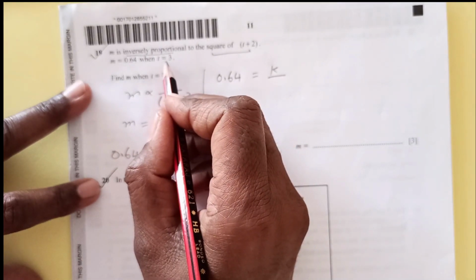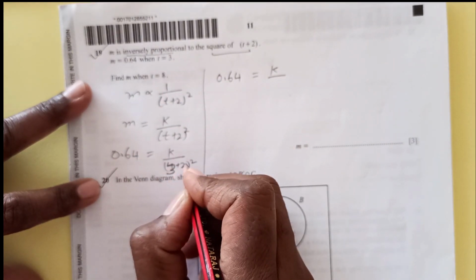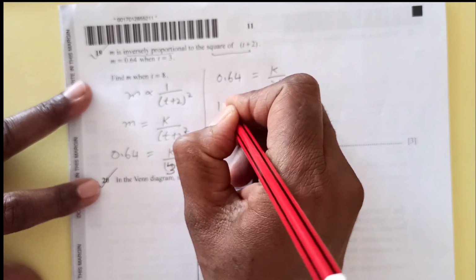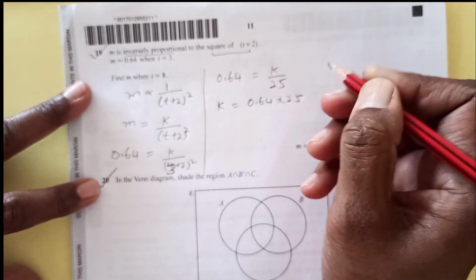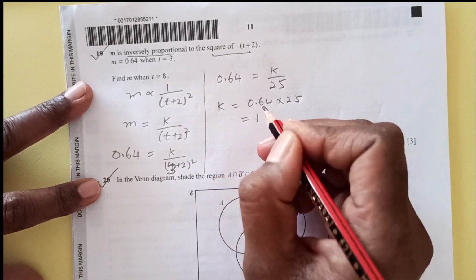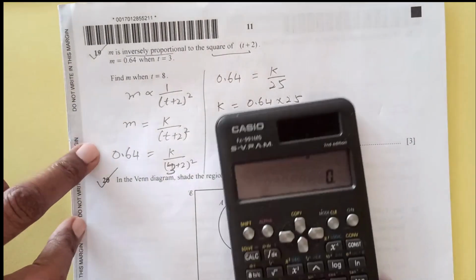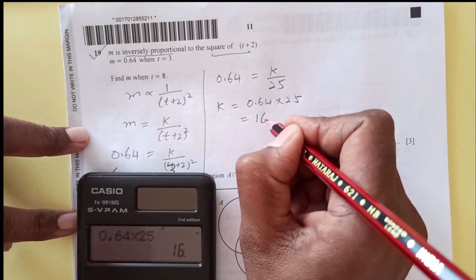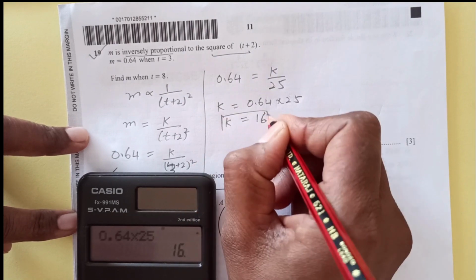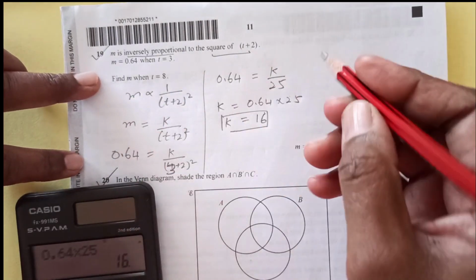sorry, so t is 3 plus 2, 5 squared is 25. So k is going to be 0.64 times 25, which comes out to be, let's see, 0.64 times 25, it's 16, right? So the value of k is 16. Now find m when t is 8.